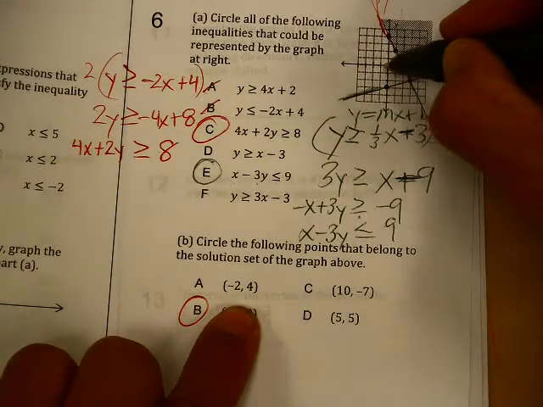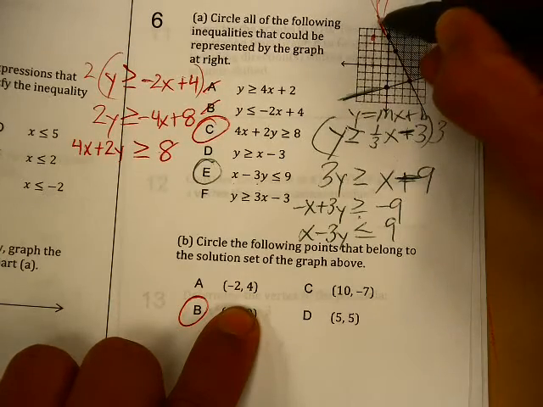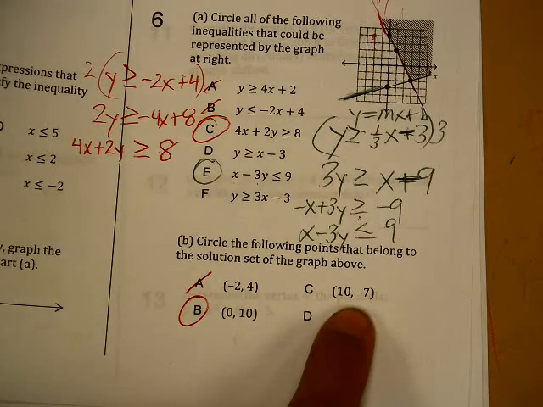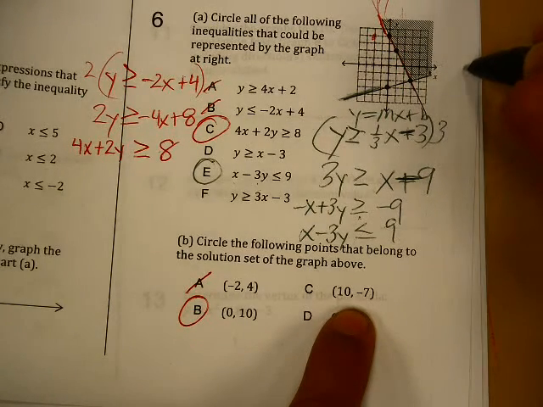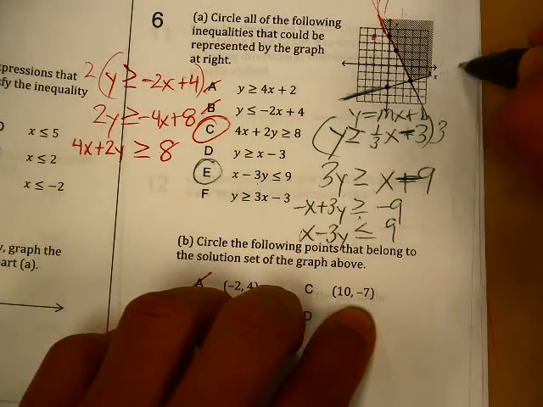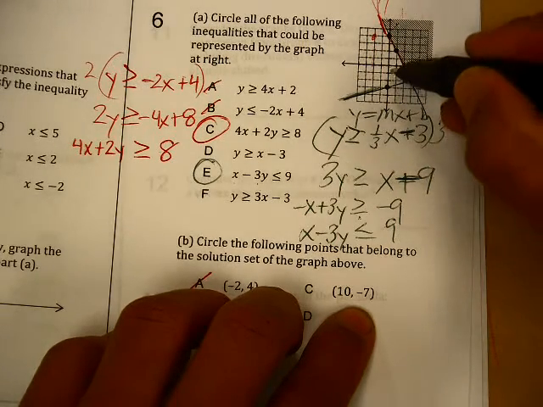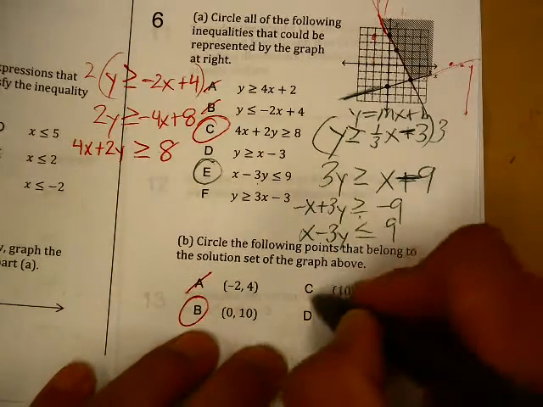-2, 4. 1, 2. 1, 2, 3, 4. It hasn't quite reached the shading point yet, so it is no good. 10, -7. 1, 2, 3, 4, 5, 6, 7, 8, 9, 10, and a -7. Well, way out here, maybe I'm not sure whether I'm right here, or I'm right here, or right here, but if I go down -7, 1, 2, 3, 4, 5, 6, 7, it's way down there. There's no way that one's going to fit.